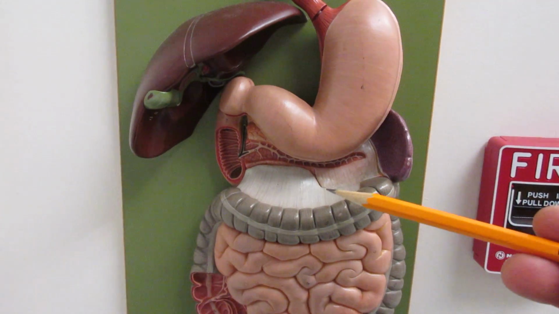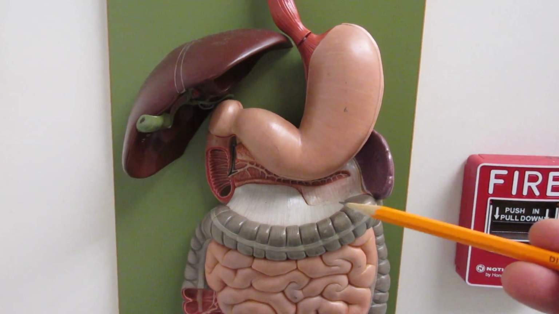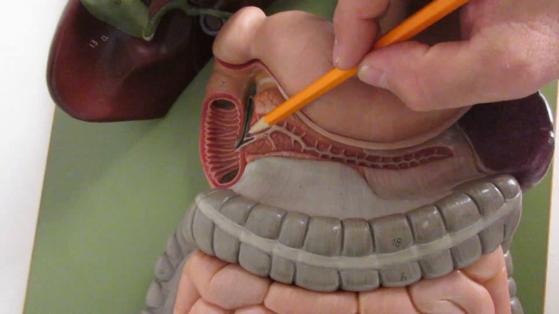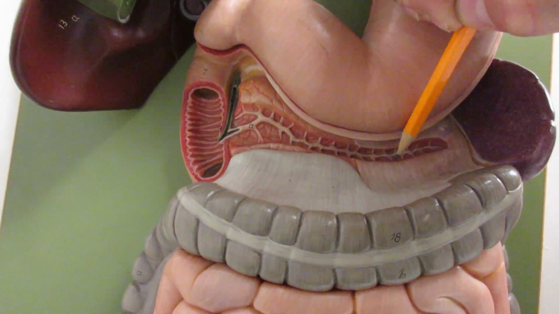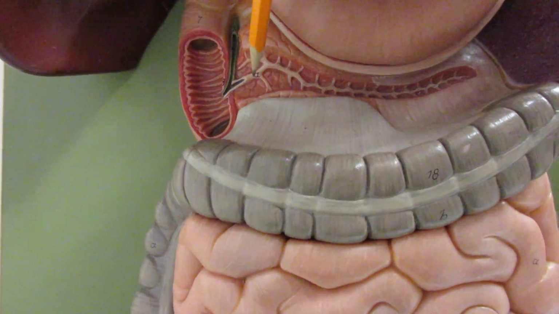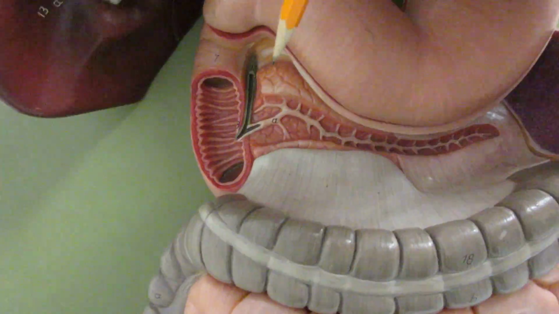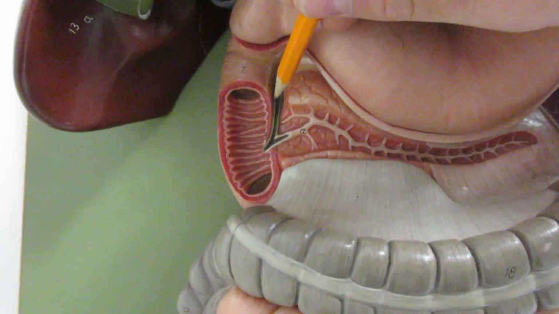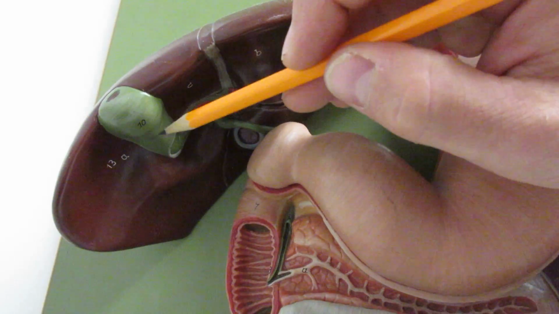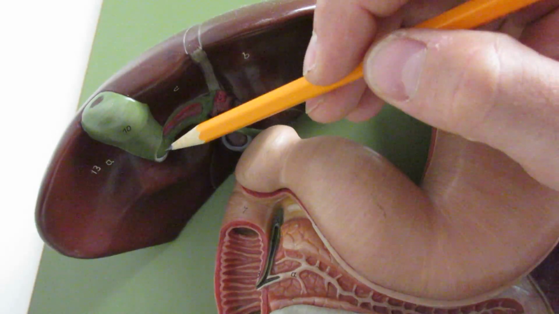First part of the small intestine is the duodenum, followed by jejunum and ileum. But the duodenum is important because what you have here is the connection with the pancreas. Inside the pancreas there's this main pancreatic duct that has pancreatic secretions, pancreatic juice. It meets up with the bile duct, which you can see right here. The gallbladder, which stores bile, is underneath the right lobe of the liver.